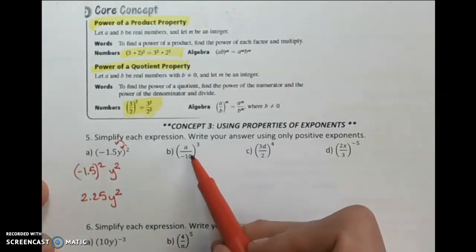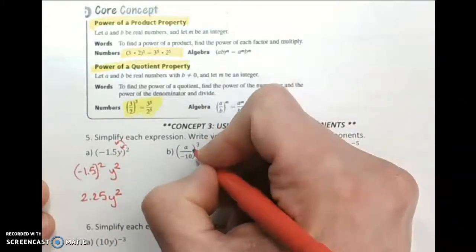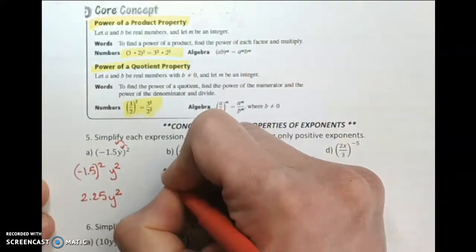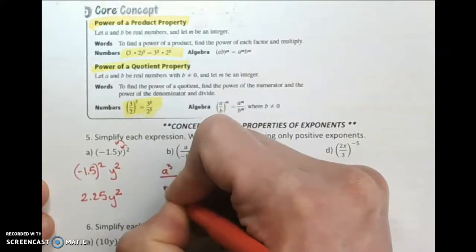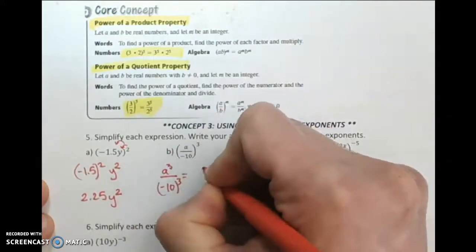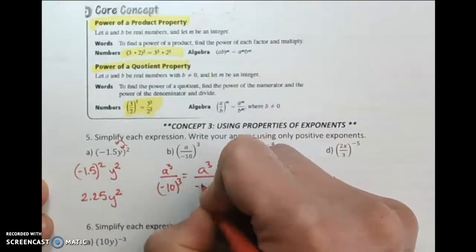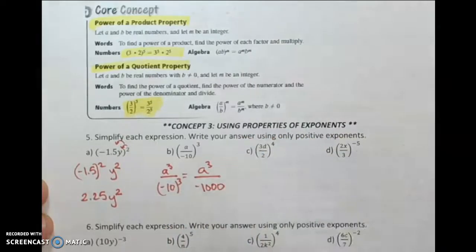B, I have a divided by negative 10 cubed. So I can't really divide that, right? So I'm going to basically distribute, so I get a cubed divided by negative 10 cubed. And a cubed is just going to stay. Negative 10 cubed, I can make negative 1,000.